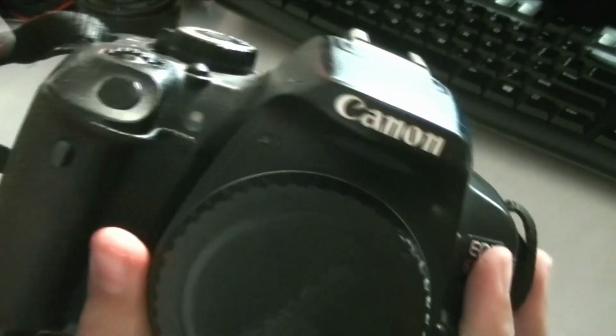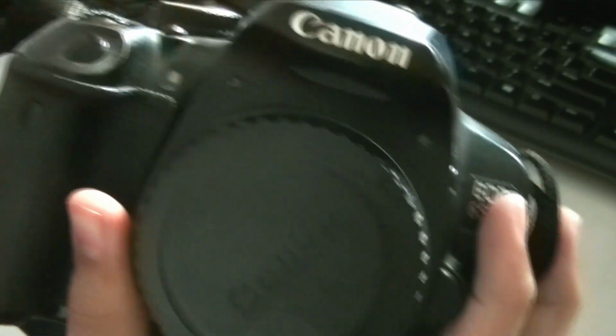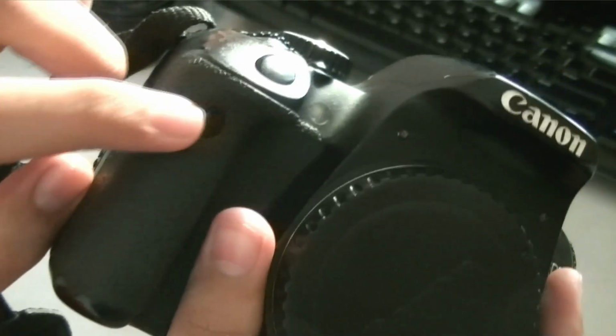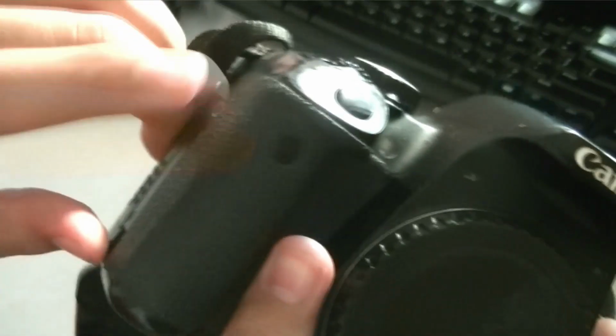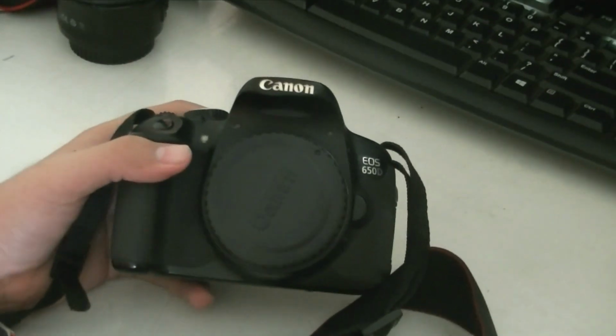And this is the, I don't know what this is called, but it lights red when the timer is up. This is the remote, I guess, for the remote. Just zoom that in again. There you go, so you can see clearly.